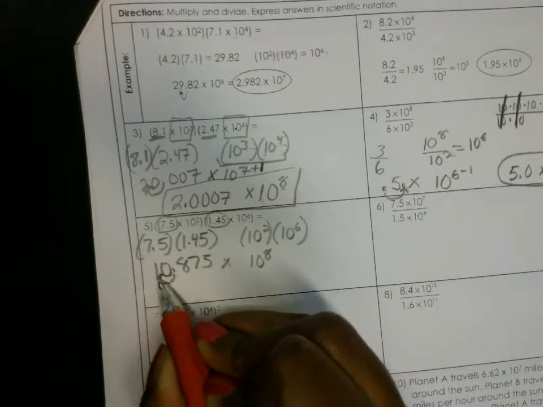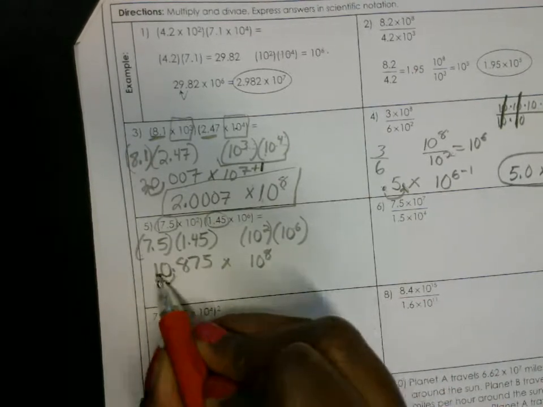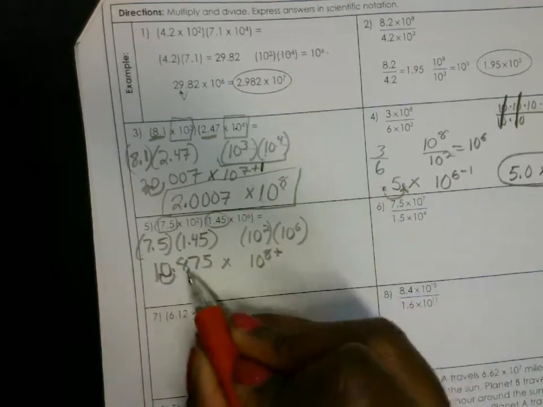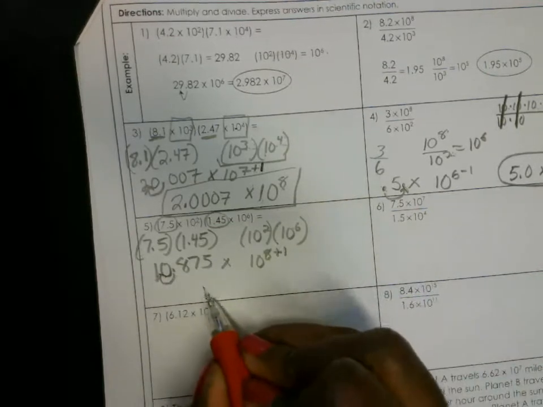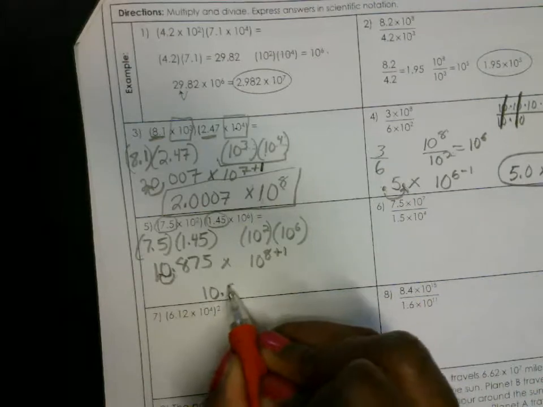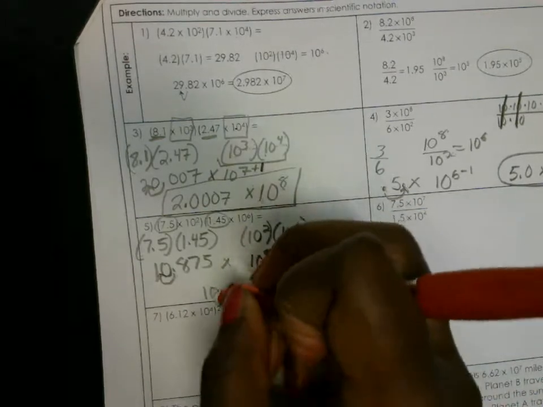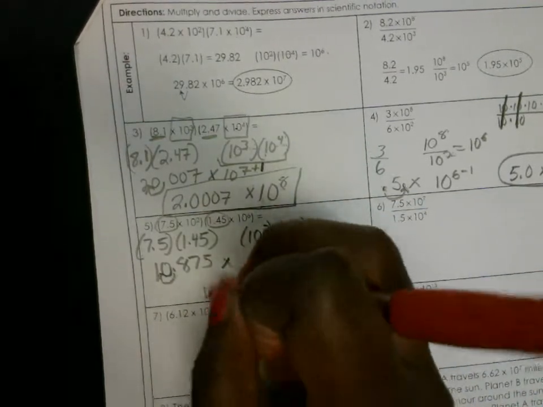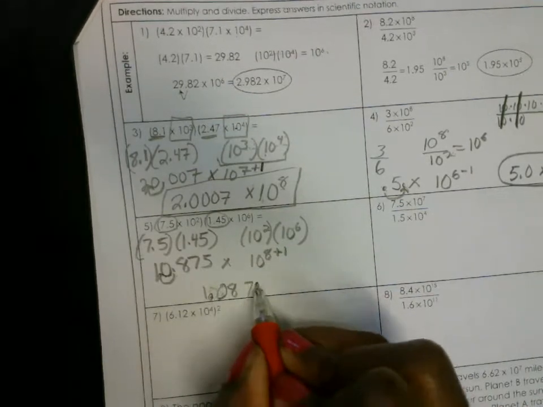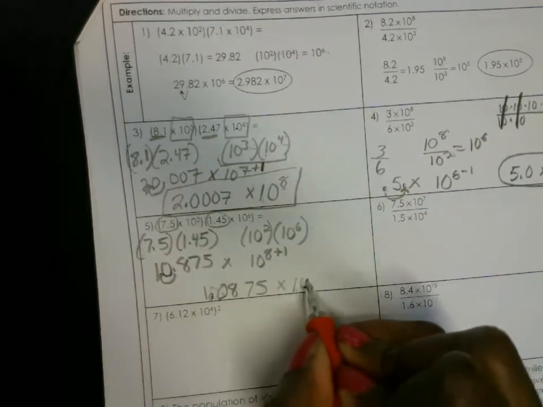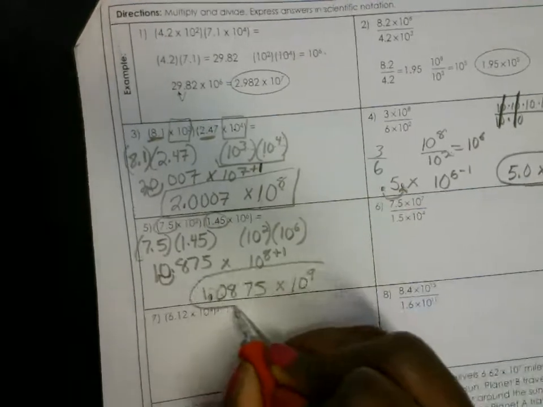So move it 1 here. The original number is bigger than 10, so we're going to add however many times we move that decimal. We moved it once. So this is going to give us 1.0875 times 10 to the 9th power.